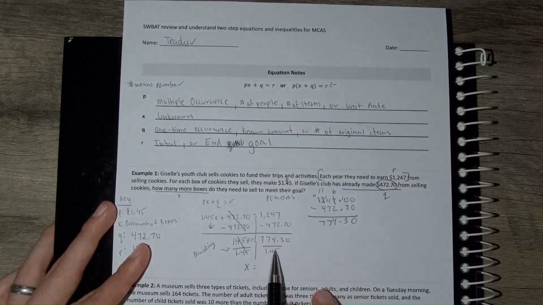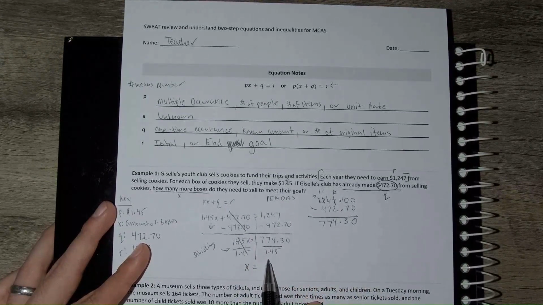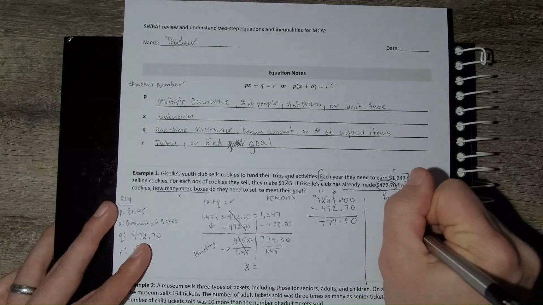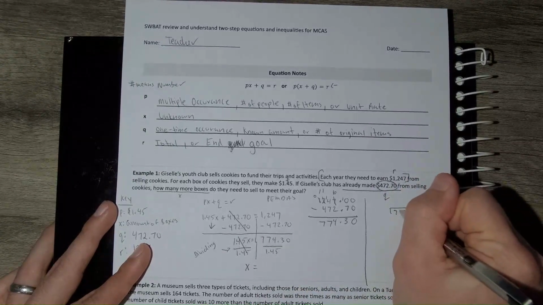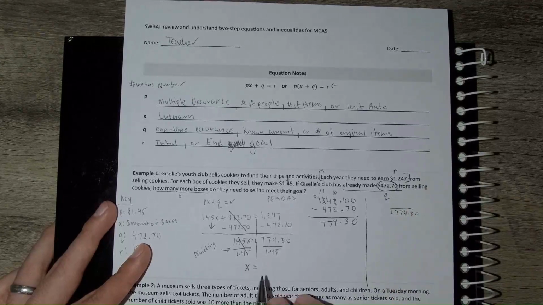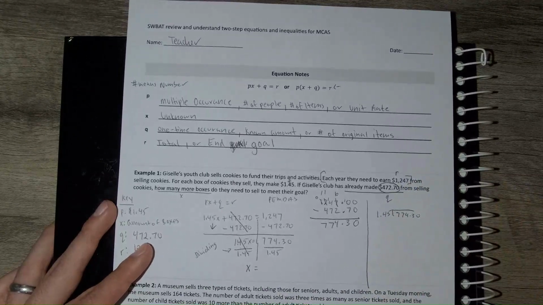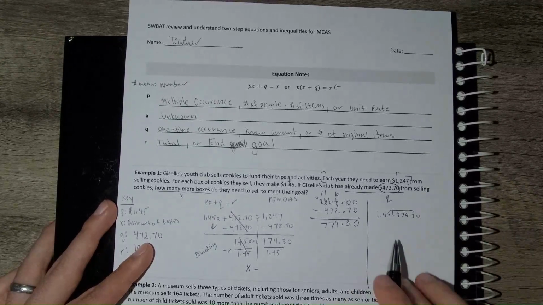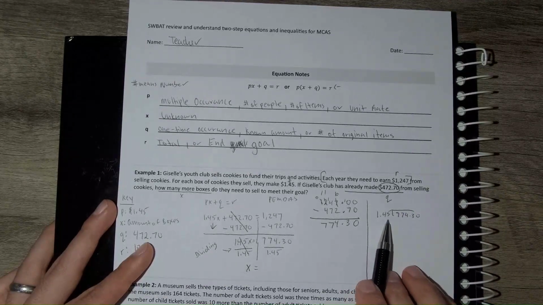And it's equal to whatever $774.30 divided by 145 is. So maybe we set this up on the side here. So again, $774.30 is our dividend. So that goes inside. $1.45 is our divisor. So that goes on the outside. And so whenever our divisor is a decimal, we need to make it a whole number. And if I say this by place value, it's 1 and 45 hundredths.